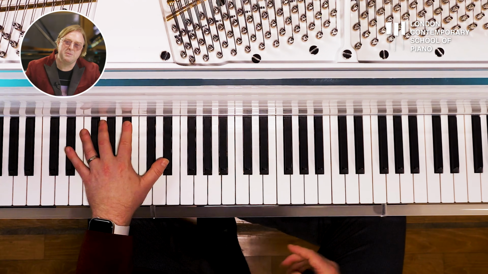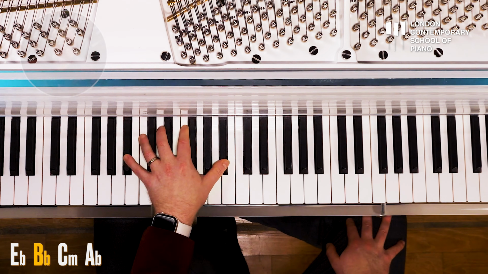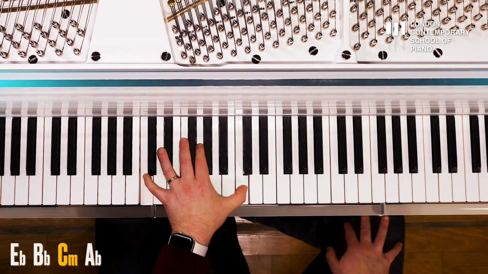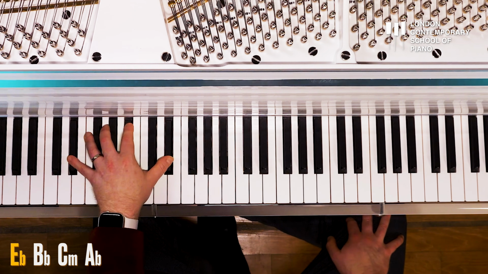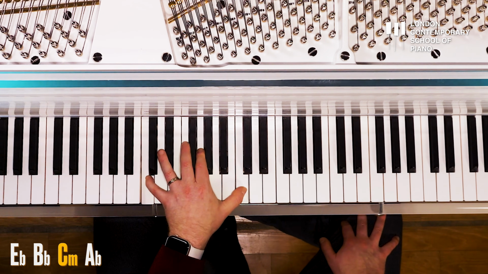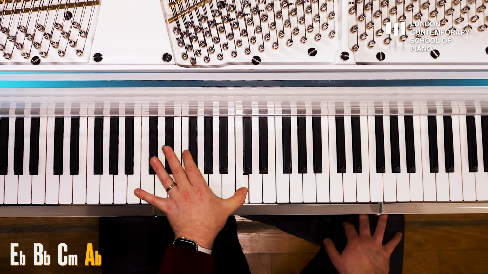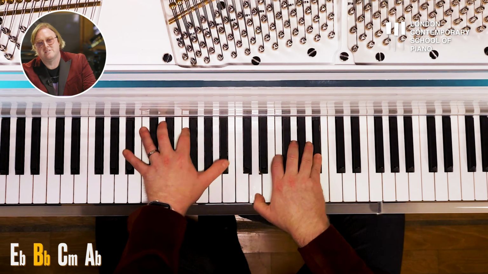Let's bring the shape into the left hand now. And chords in the right hand.